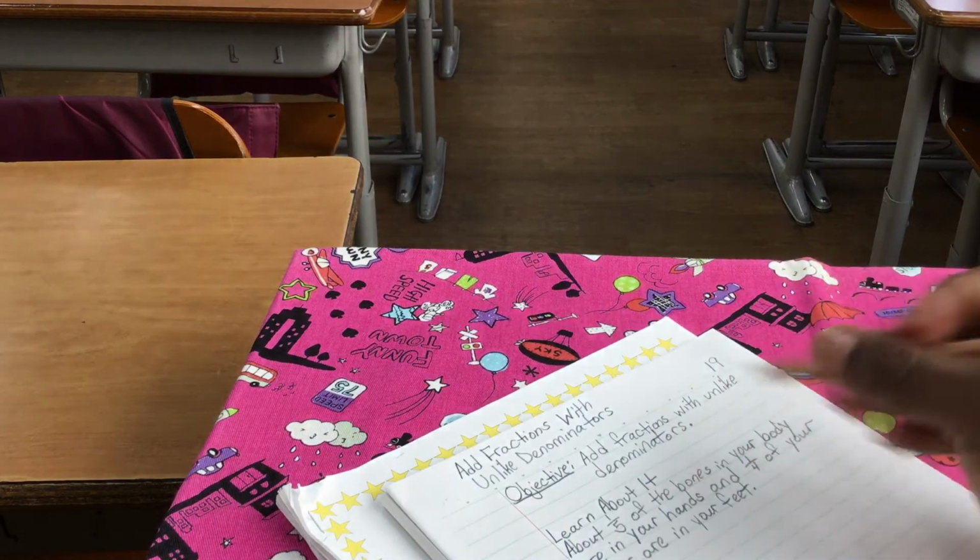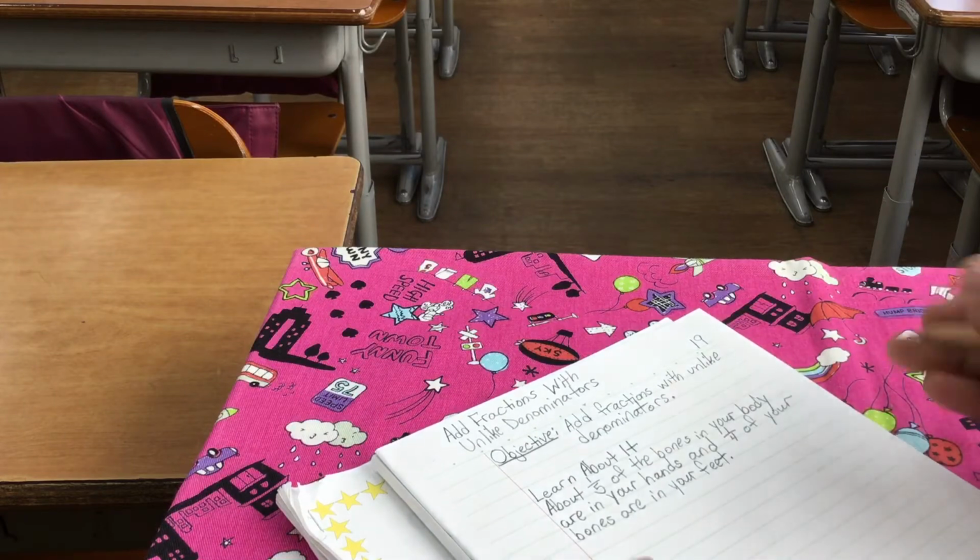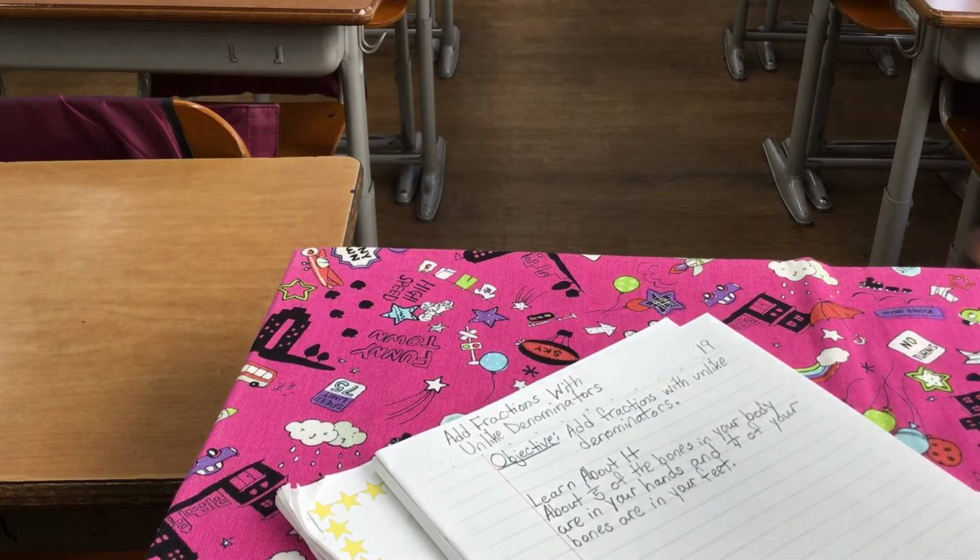So already we see we have two different fractions and they have different denominators, unlike denominators.